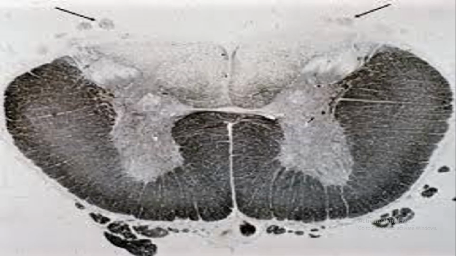In this picture, the dorsal column is lost. It is not demarcated well, it is poorly stained. On histology, when any neurological structure is poorly stained, we suppose that it is gone.